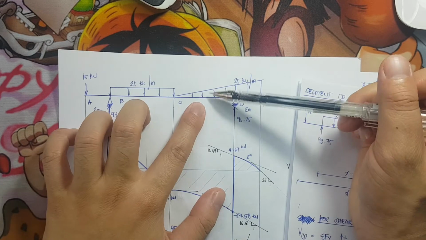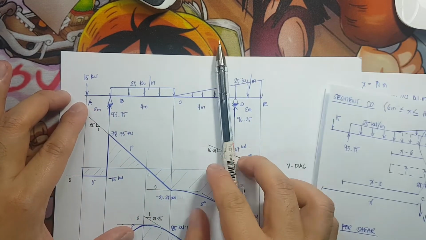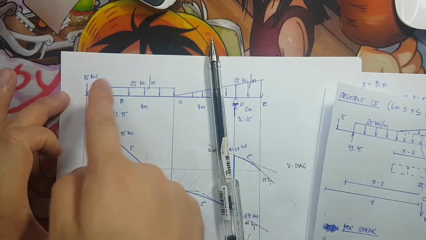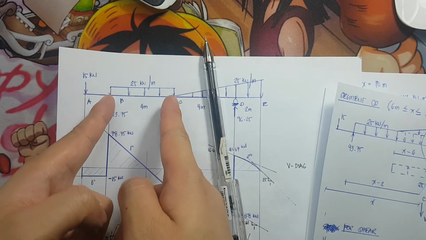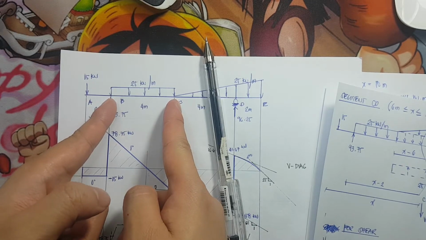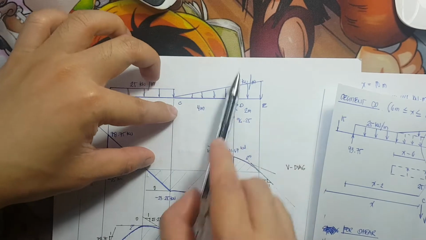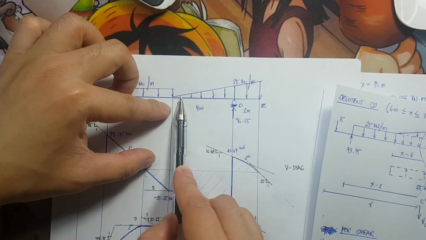Take note, with the cutting plane here, it is 15x, then this would be 25 times (x minus 2). But how about this distance? Take note, this distance here is varying.